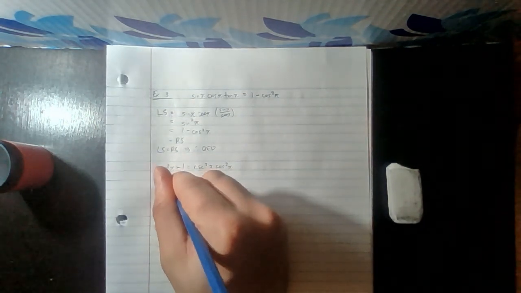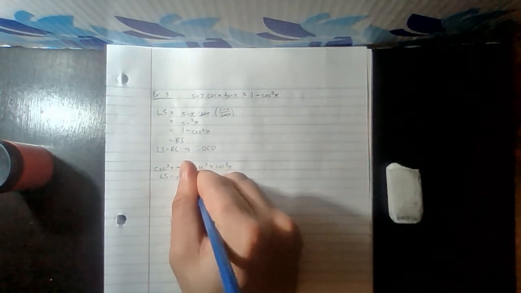Although that method is a little more unclear, I will go through that one because it is a little bit more complicated. The left side to right side, feel free to check the completed lesson. That one's a little more straightforward. So we'll start with our left side as cosecant squared x minus 1.